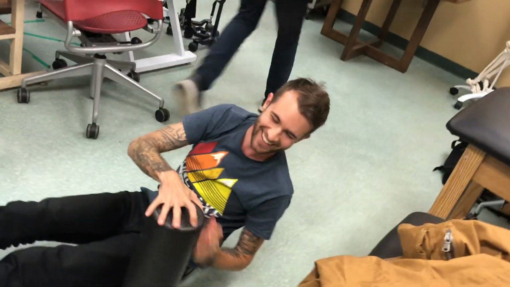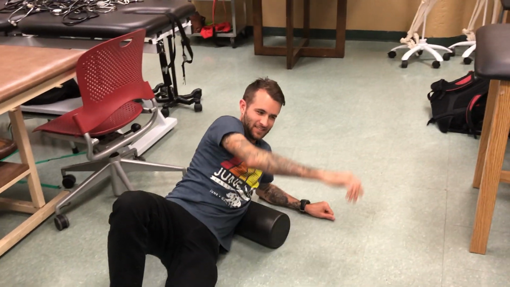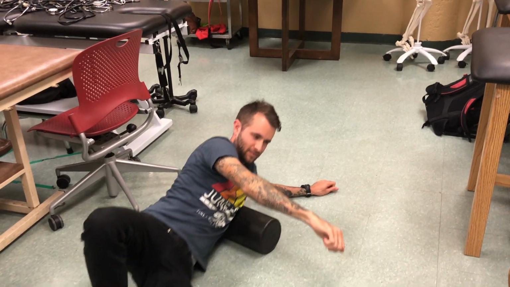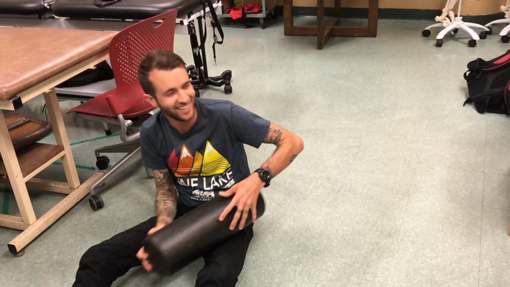Oh, I missed it. Foam roller to the lats. Who were you filming while I was doing it? Do it again. Liz was doing a stretch. Yes, foam roller to that area is a good way to stretch because if your lats are tight. I'm tired, man.